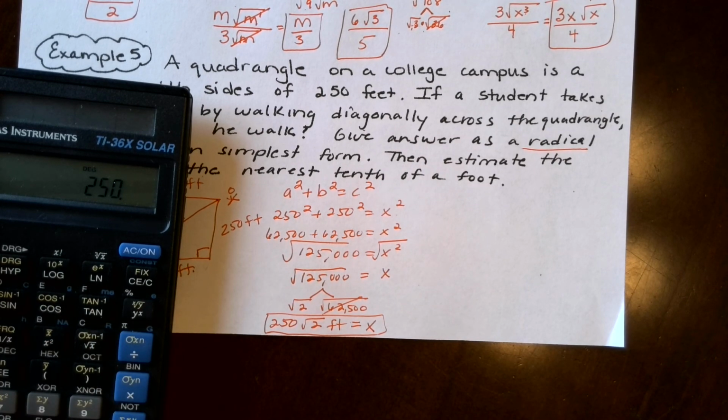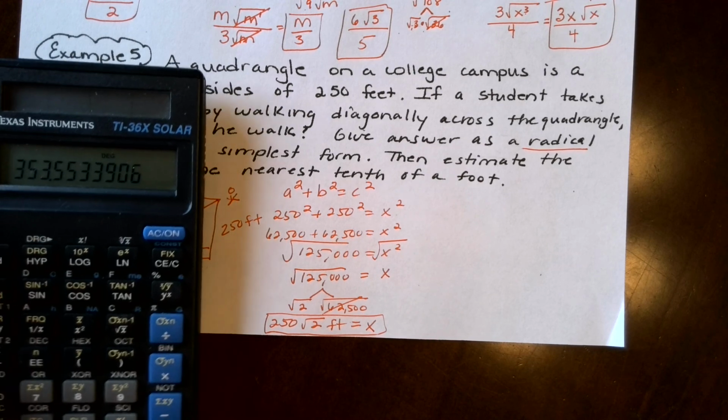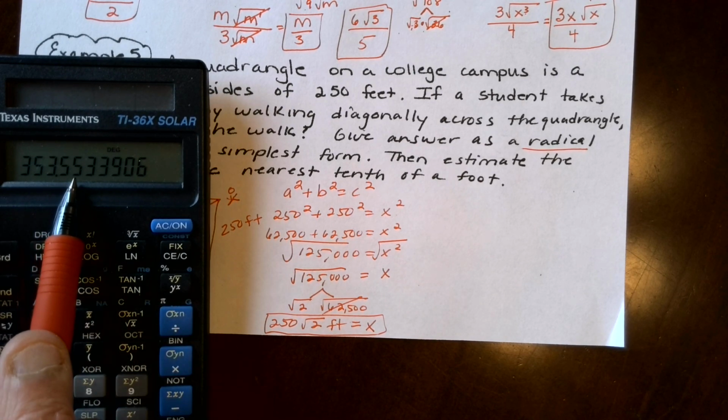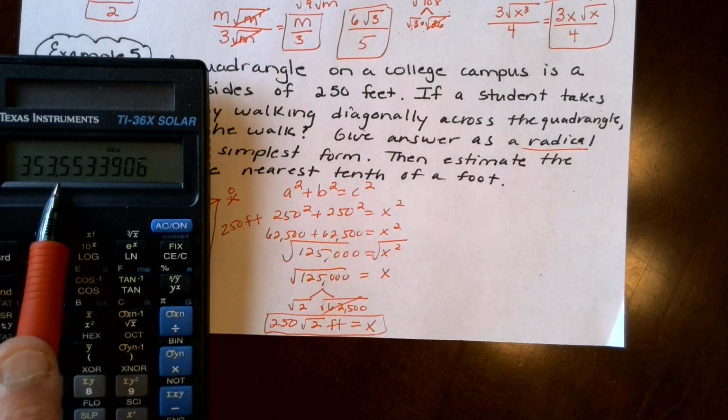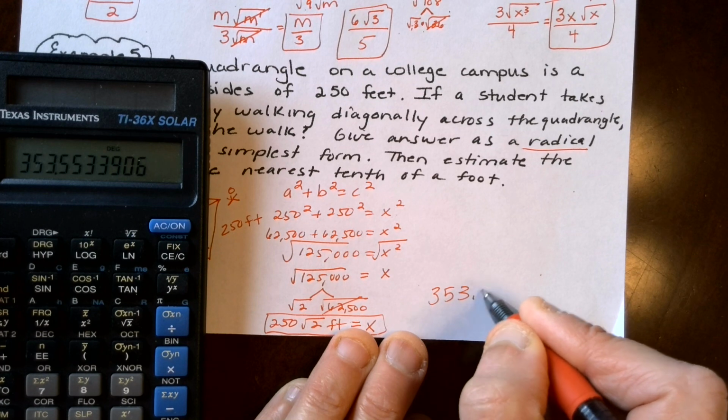And now it asks for the nearest tenth of a foot, so I will multiply that by 2 root equals, right there, can you see it? So nearest tenth would be right here. The number after it is a 5 or bigger, so that number needs to jump up. So 353.6 feet.